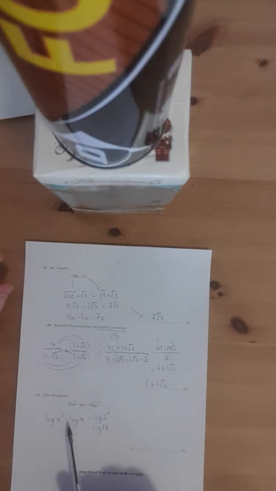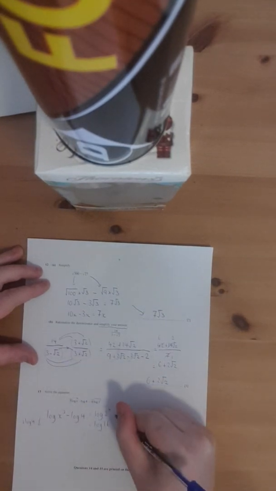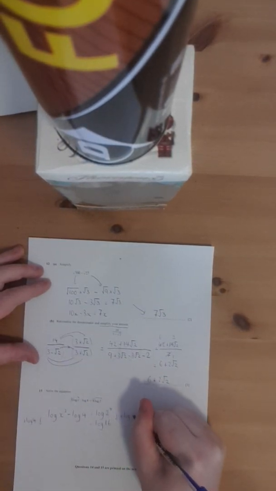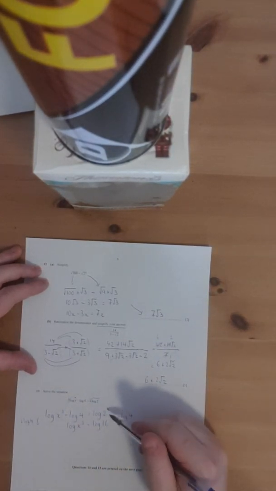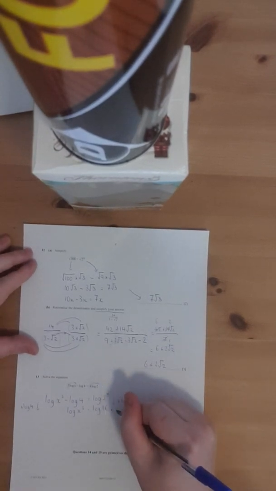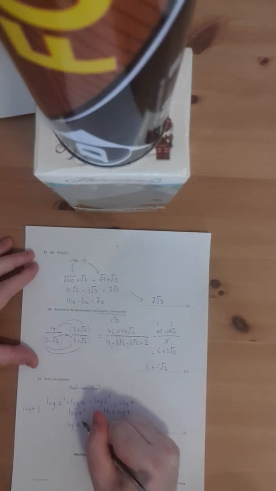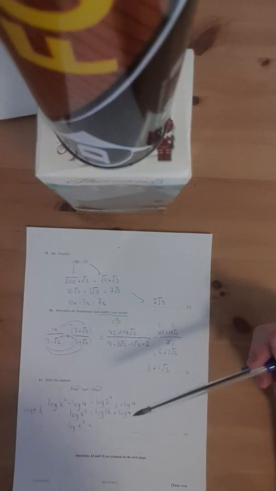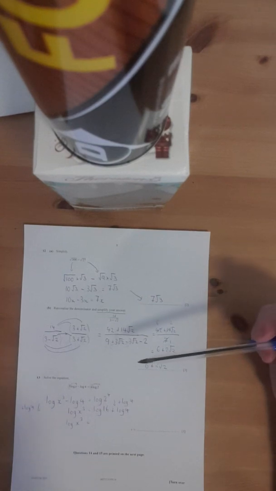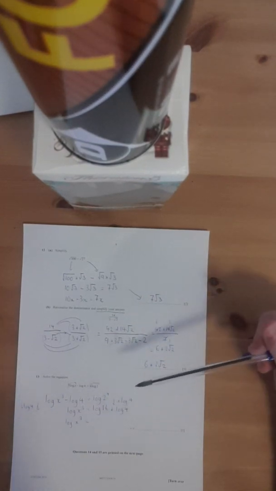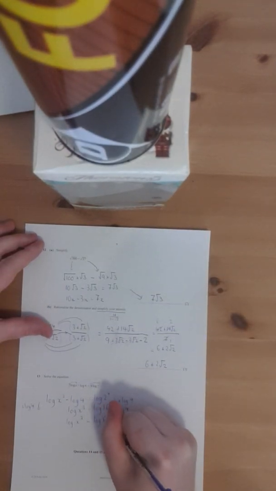Now remember, we can always add log 4 on both sides. What's the opposite of minusing log 4? Well, that's going to be adding log 4 on both sides. So we get log x cubed equals log 16 from before, and then we add log 4. This leads us then to our first rule of logs. That is, if you add 2 logs together, that means you can multiply the numbers together. So log 16 plus log 4 is the same as log 16 times 4, which is log 64.